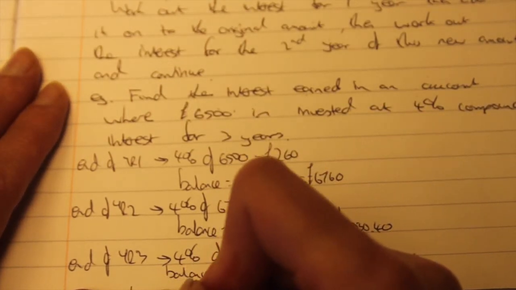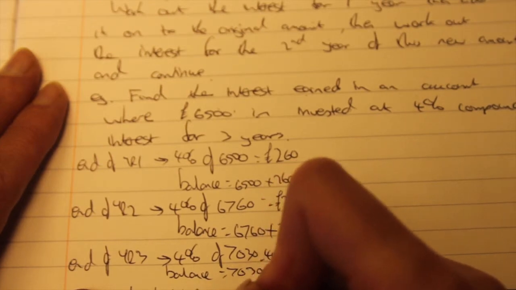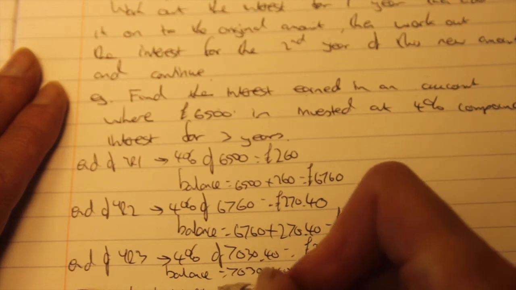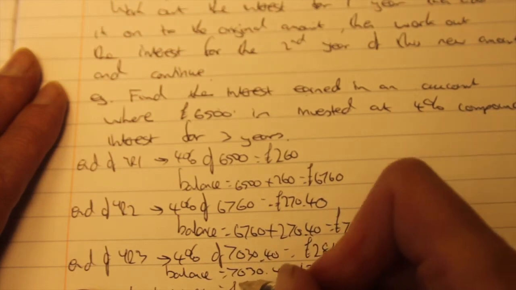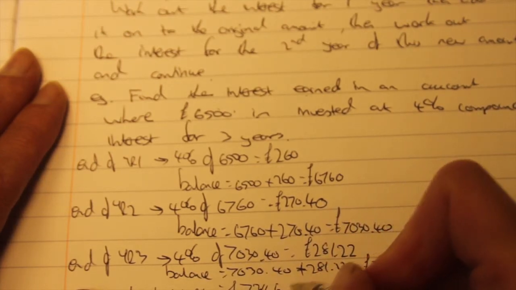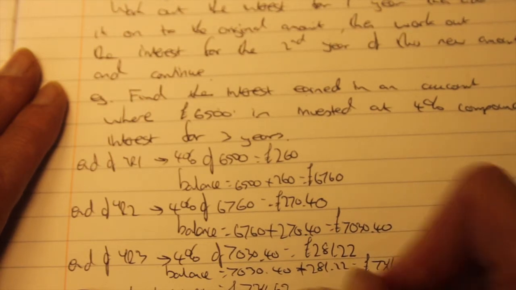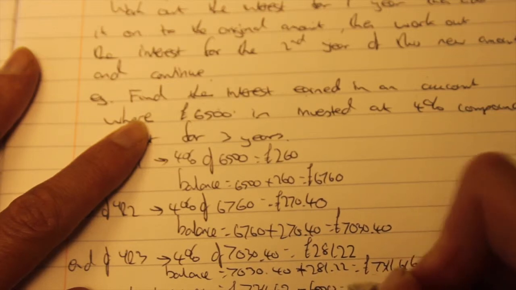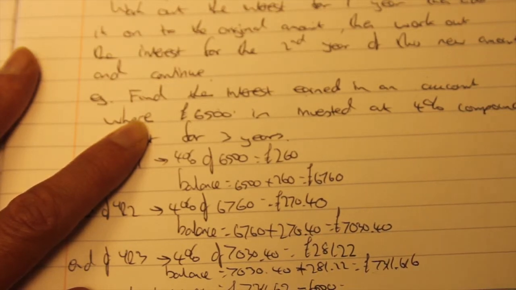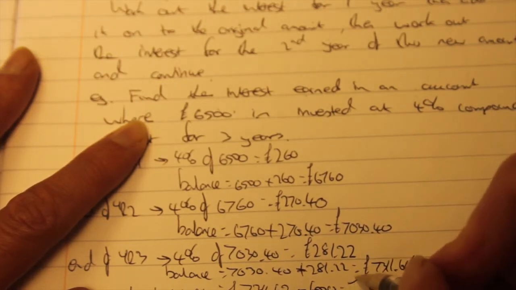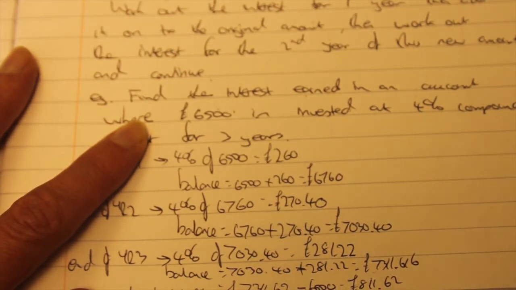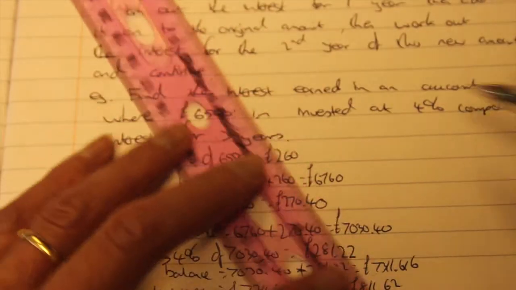But the question didn't ask you for the balance, it asked you for the interest earned. So the total interest, now you can, if you want, just add up the 3 values, or you could take your total balance, which is 7,311.62, take away what you paid initially, so 6,500. So take away 6,500 gives you an answer of £811.62.